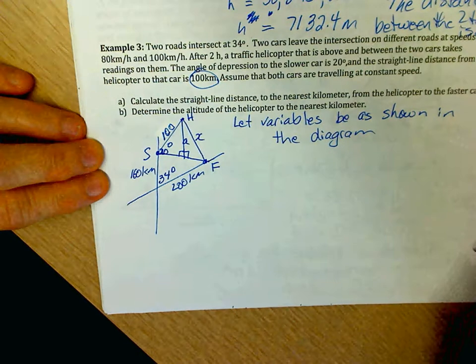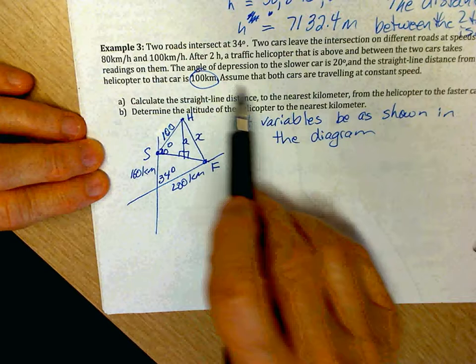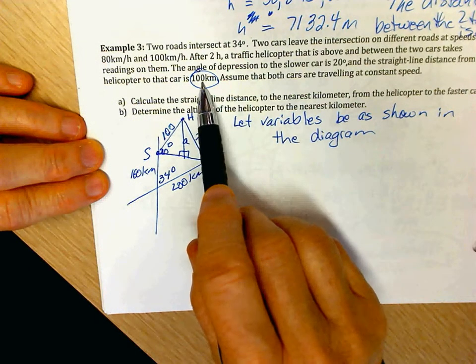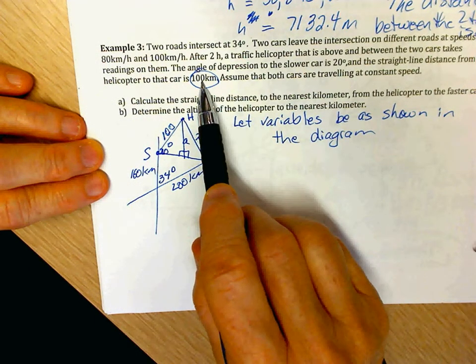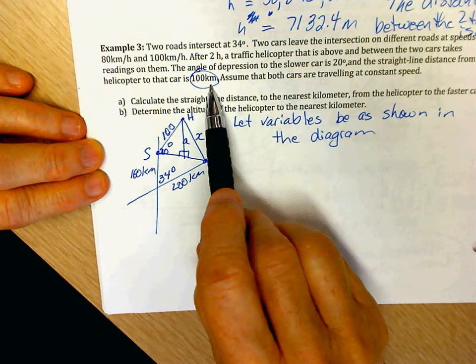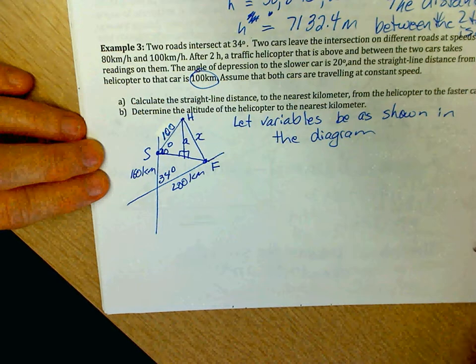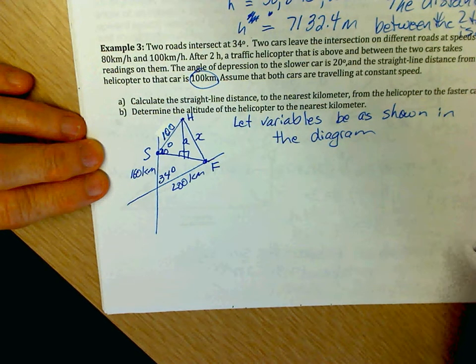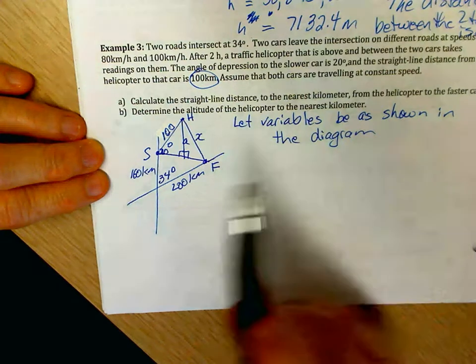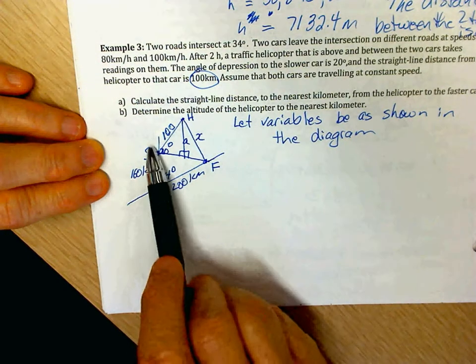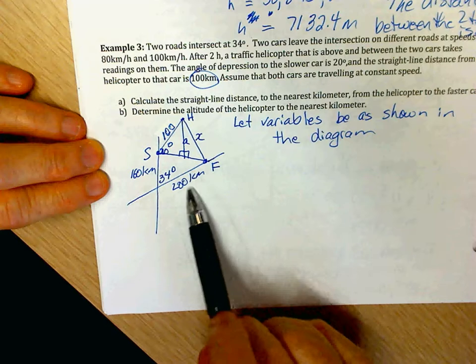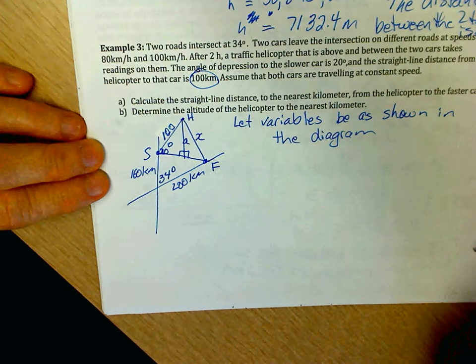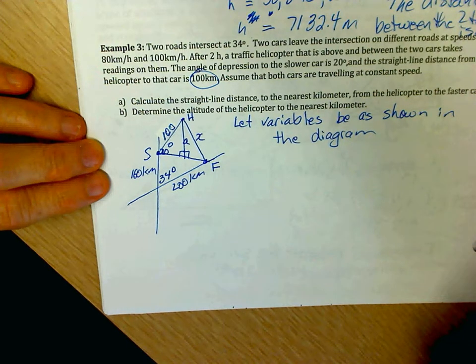The angle of depression of the slow car is given. That's the slower car, he only went 160. But at the end it says from the helicopter to that car is 100. Yeah, they're still talking about the slow car.